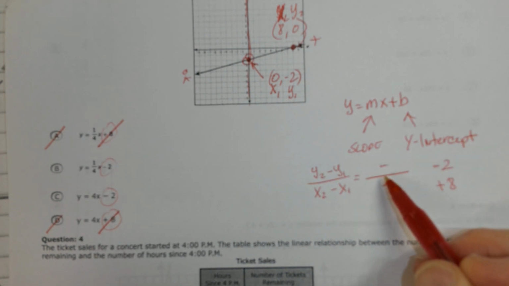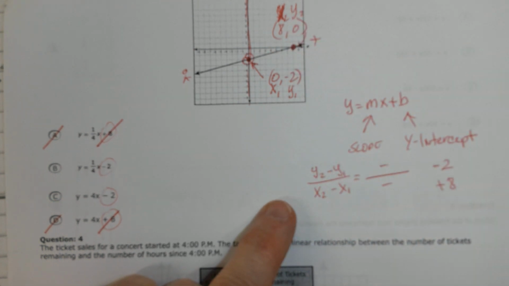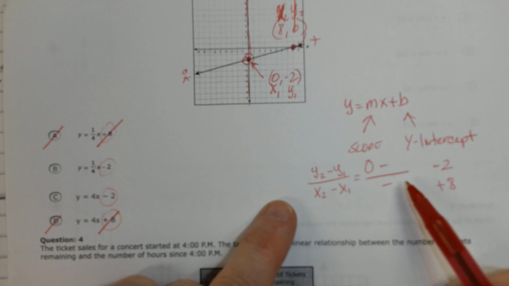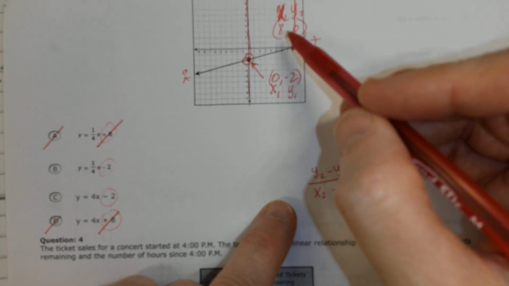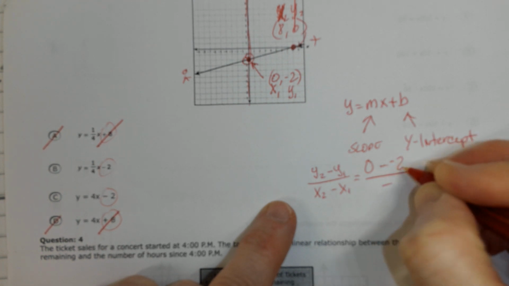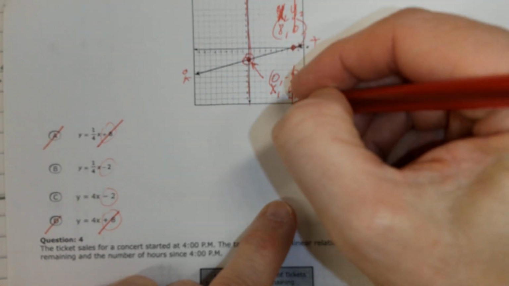Now I simply come back to my equation. Which one of these 4 numbers is y2? 0. Get rid of it. Which one of these 3 remaining numbers is y1? Negative 2. So I already got my subtract sign in there. This should not be confusing. Now 0 minus a negative 2. Let's get rid of this.